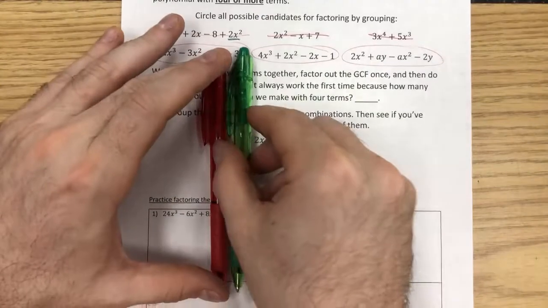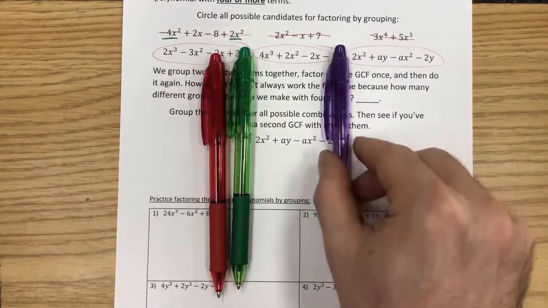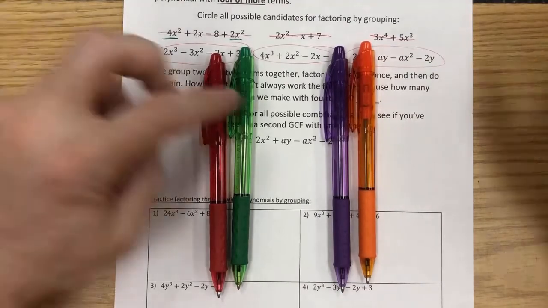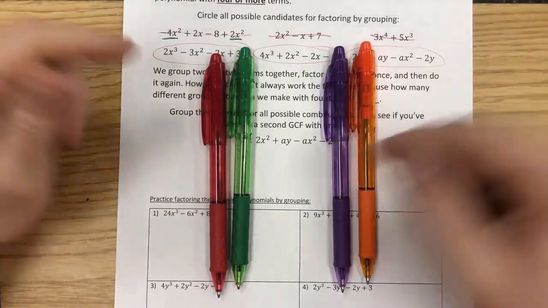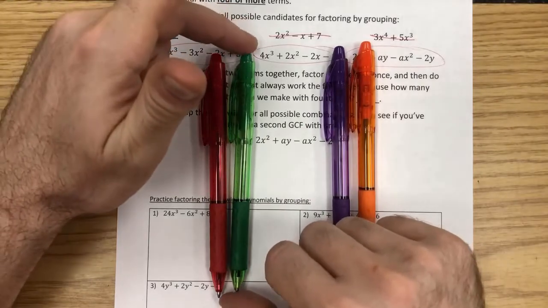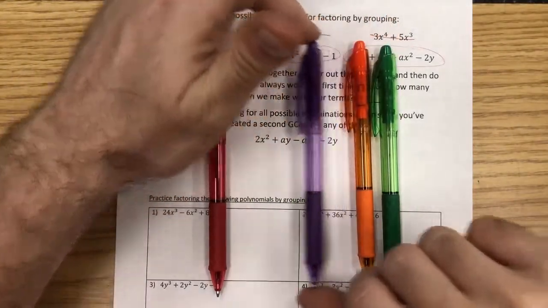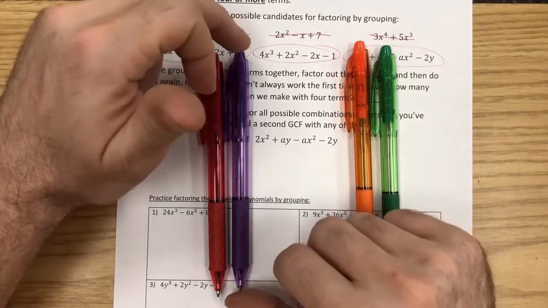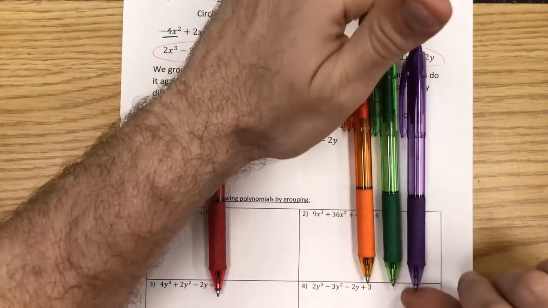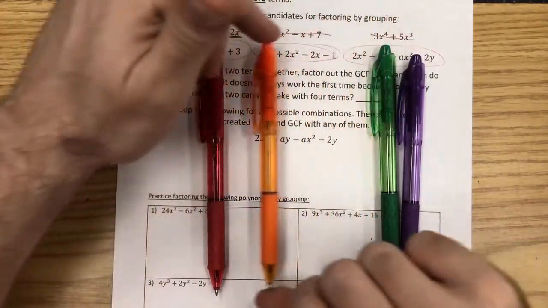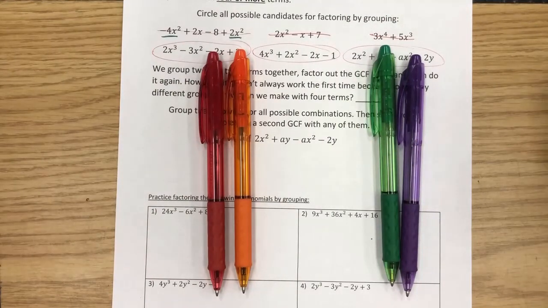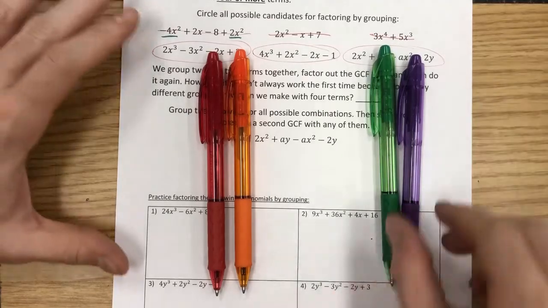Let's give 4 pens. Okay, so this is one possible combination. I have a group of 2 and 2. However, red might not work well with green. So what I might do is I might move green over here with orange and pair red up with purple. That's 2. But also, purple doesn't work well with red either. So I'm going to move purple over here, and I'm going to pair red up with orange. That's 3. Can't pair red up with anything else, so that's going to be it.